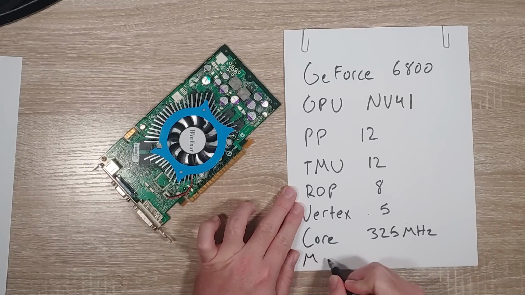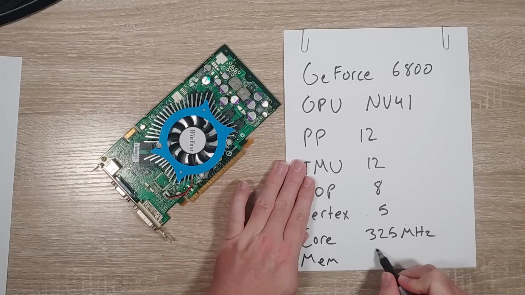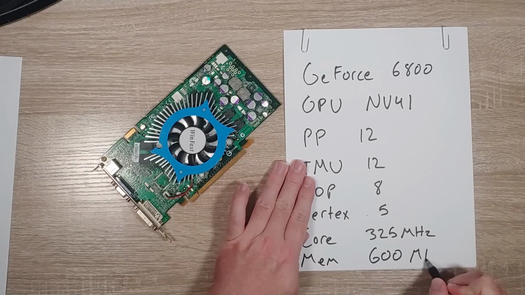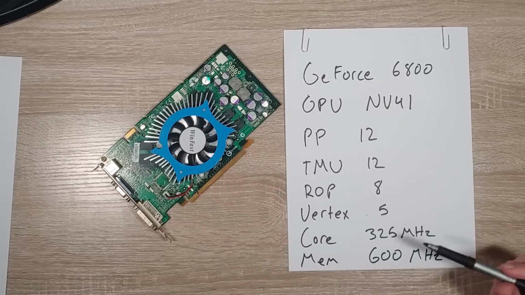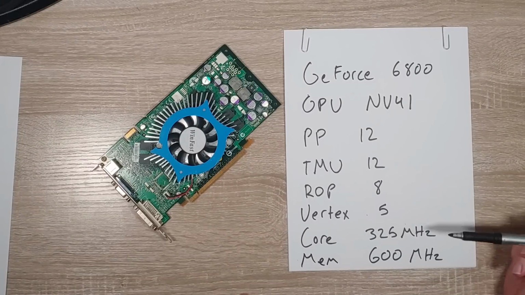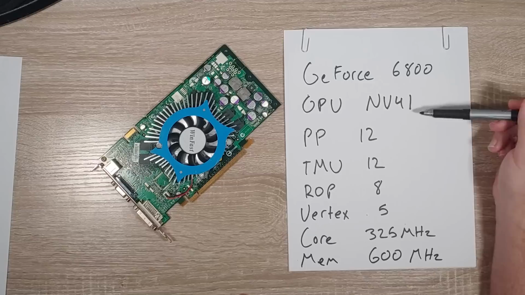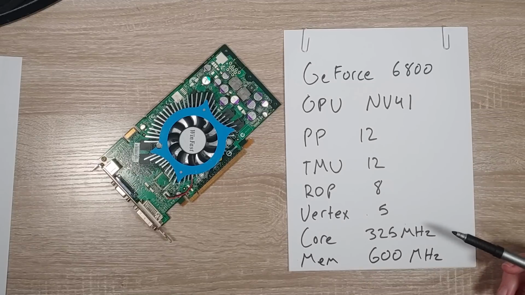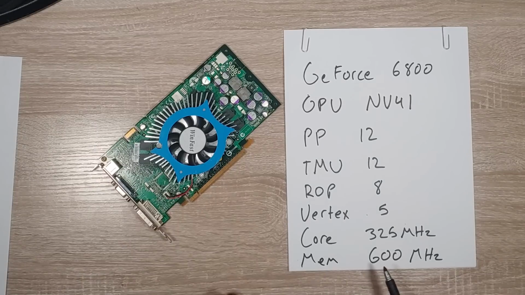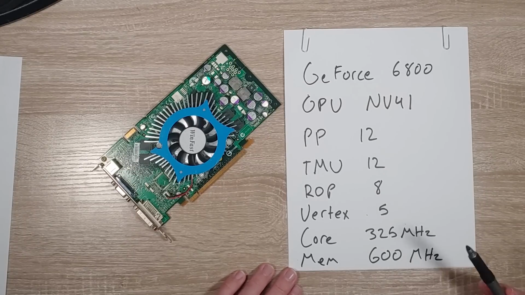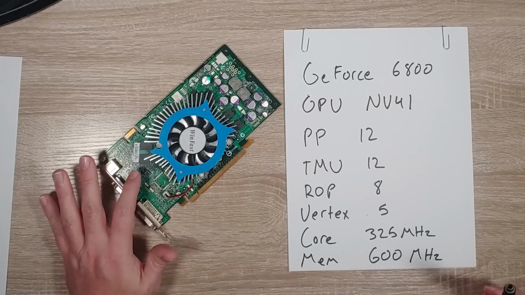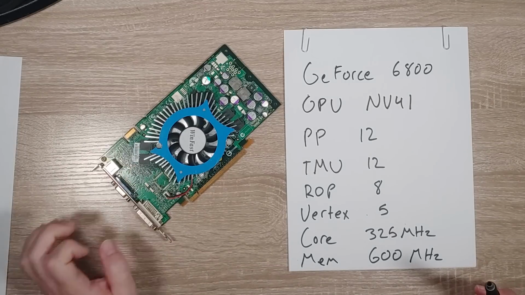The memory is clocked at 600 megahertz. And one interesting thing to note here, compared to the AGP version of the 6800 based on the NV40, is that the core clock was the same between the two, but the memory was actually clocked slower on the PCI Express version. It was 700 megahertz on the NV40 based AGP version. And just like the X800, this is using DDR1 BGA memory.